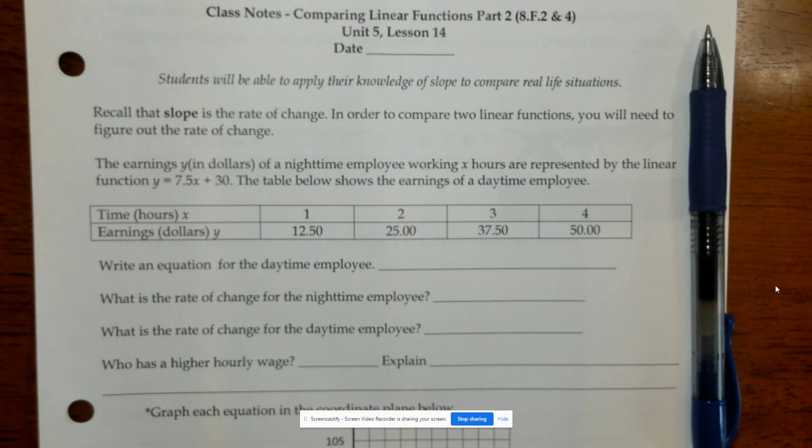And here is the previously promised part 2 to comparing linear functions. So this is real life situations, right? Slope. Slope means rate of change. So it could also mean rate of pay.